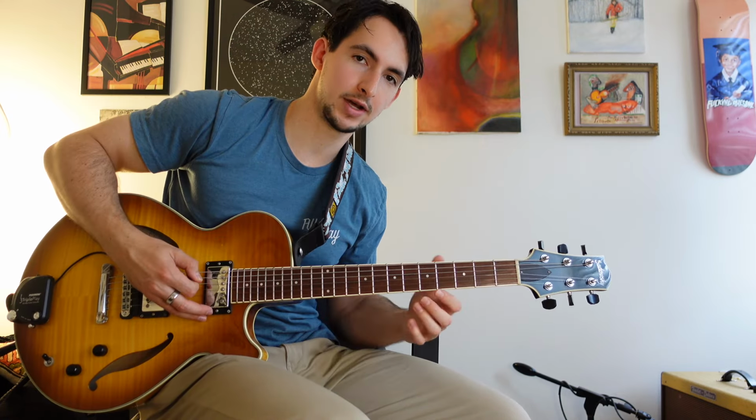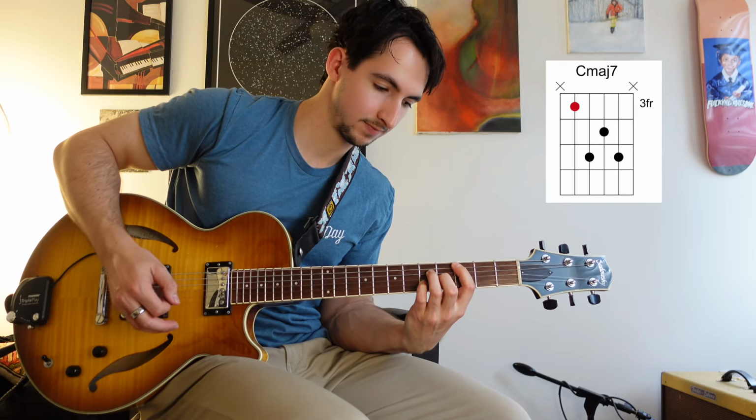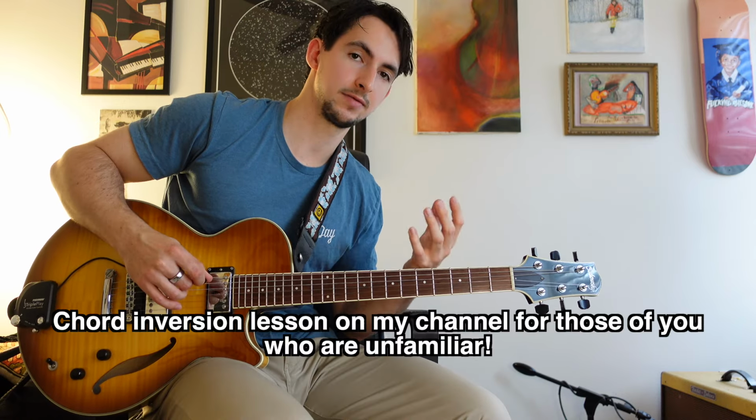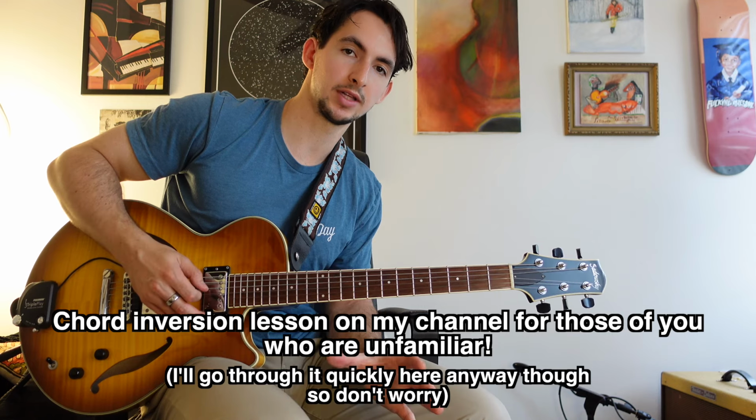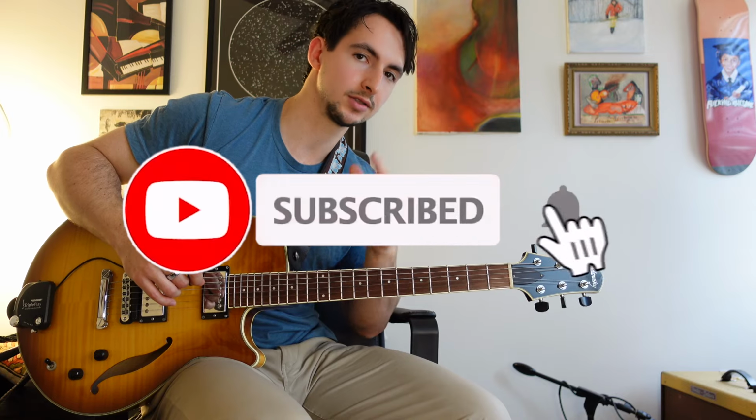I'm going to start with a C major 7. Let's do this voicing right here on the A through the B string. You guys probably know this one. So let's take this through the inversions to refresh on that, just so we're all on the same page. And then we're going to take this through a couple more steps. The last step really helps you get the most mileage out of these chords, so stick around for that.